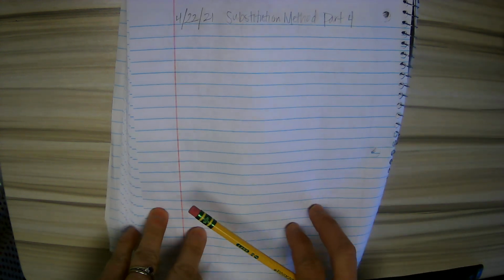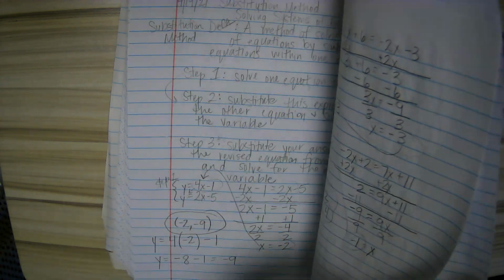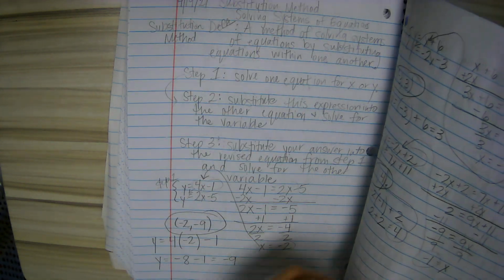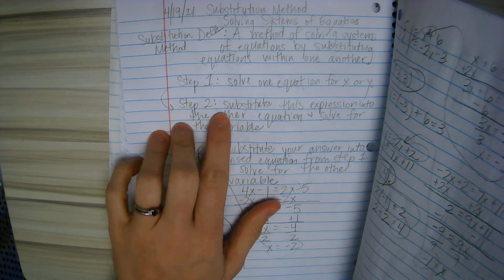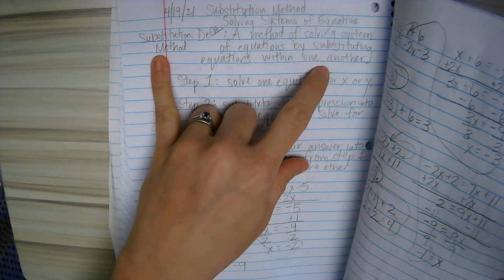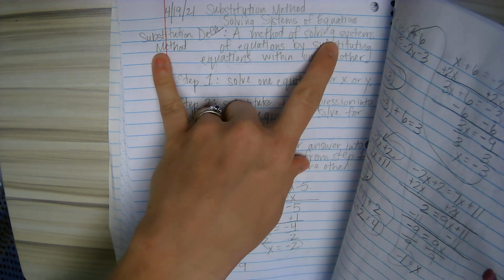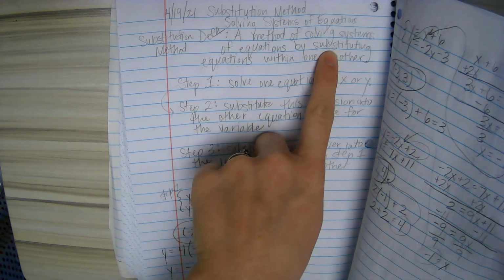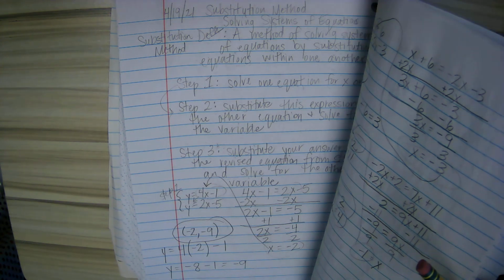Alright, 8th graders, we are going to be continuing to do the substitution method. Today, you will have to actually follow all the steps. Finally, I know we've been working all week on this. So remember, we have to use the substitution method to solve systems of equations by substituting equations within one another.